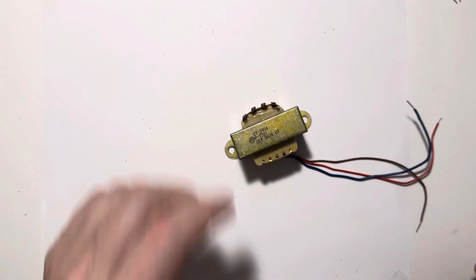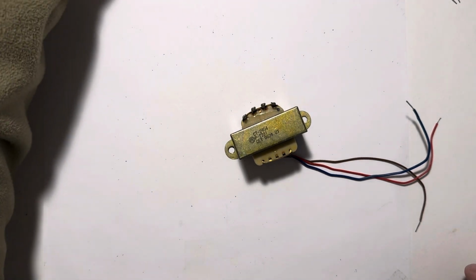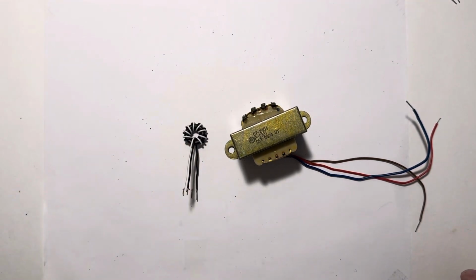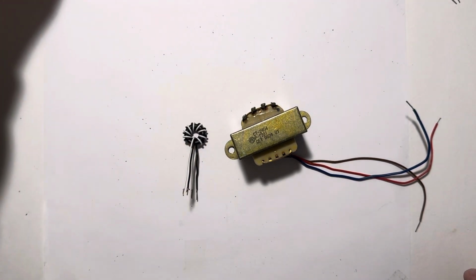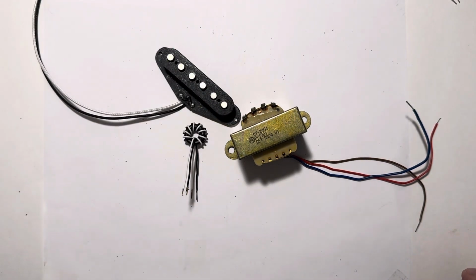All right, here are a few inductors. A transformer. Here's a toroidal inductor. And here is a single coil guitar pickup. That's also an inductor. And as I've said, these are going to be studied extensively in upcoming videos.